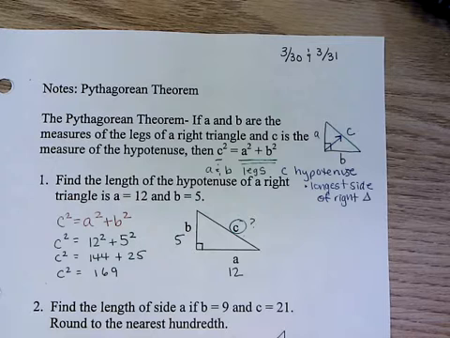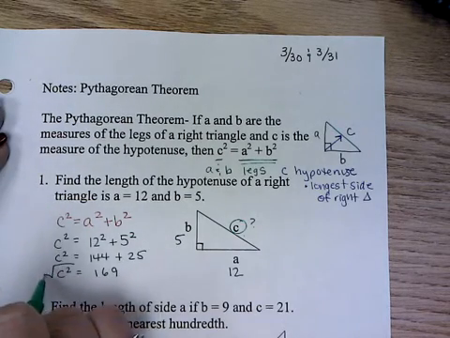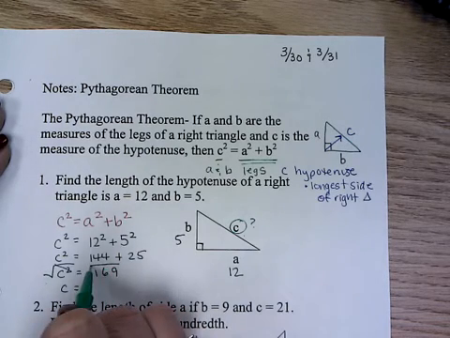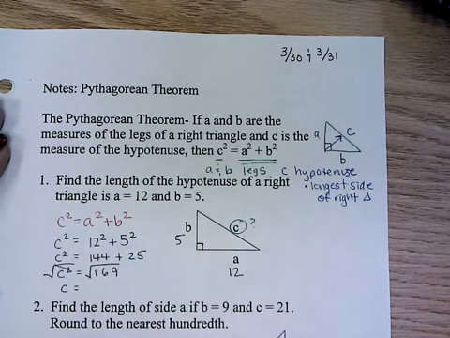So if I'm squaring c to get 169, how do I get plain old c? Exactly. It's a square root. If I take the square root of c squared, the square and the square root cancel each other out, and I'm left with plain old c. But like every other equation we do, I have to do it to both sides of my equation for it to be legal.